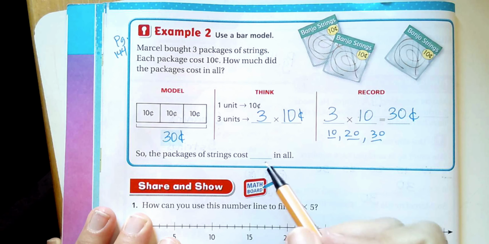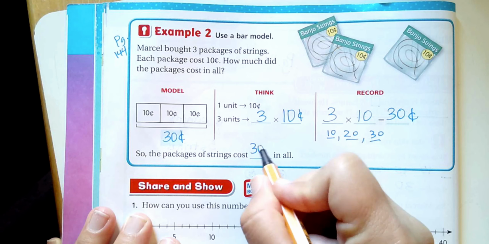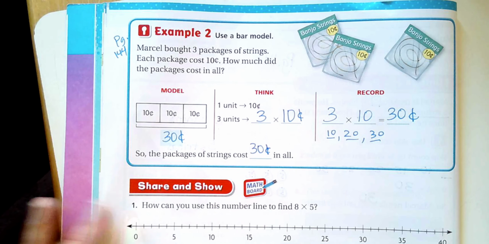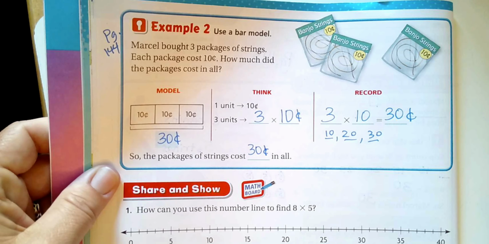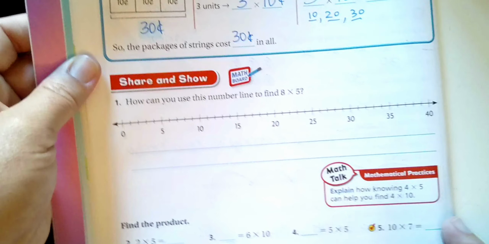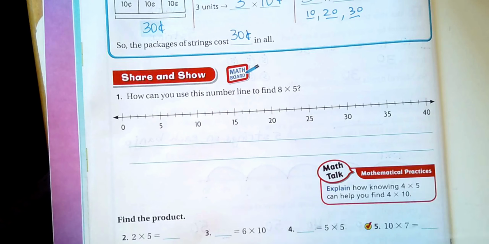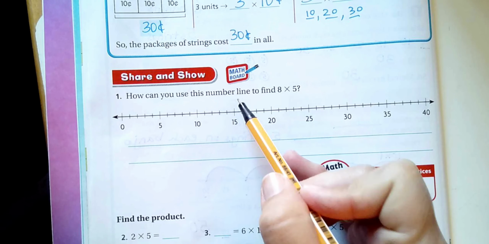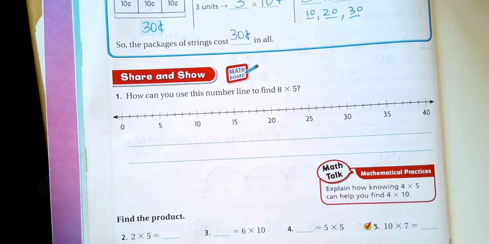So the packages of string cost 30 cents in all. All right. So we have some different strategies, right? As mathematicians, we're open to using different strategies. Let's look and share and show. How can you use this number line to find 8 times 5?